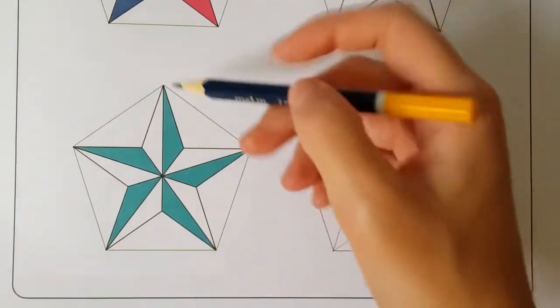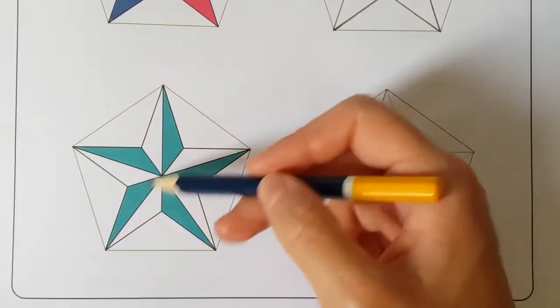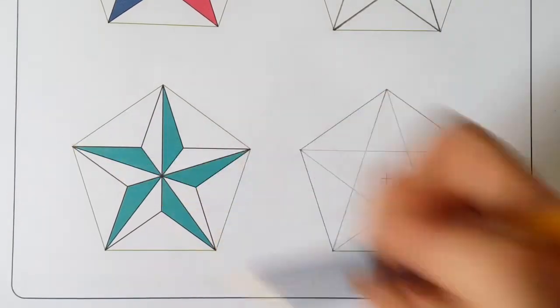Now let's draw the lines which go from the corners of the pentagon to the center.